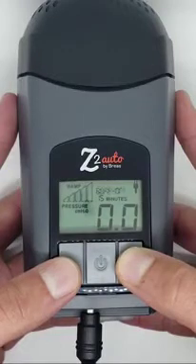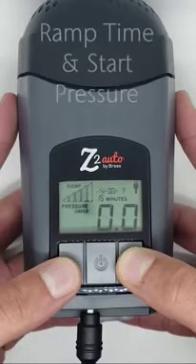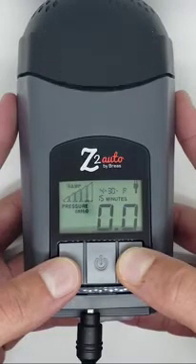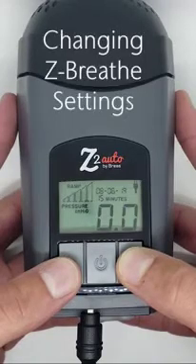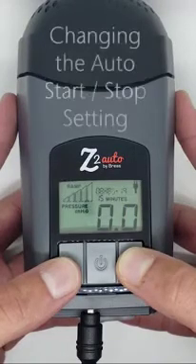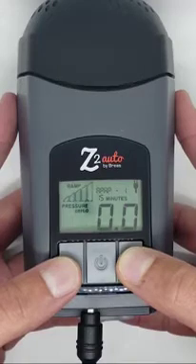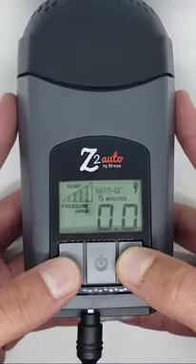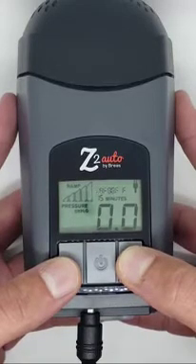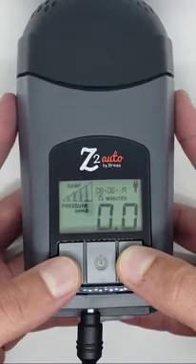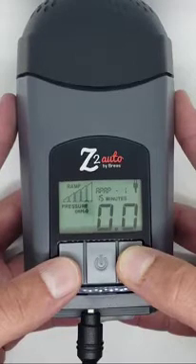The patient comfort settings include adding a ramp time and start pressure, changing the Z-breathe setting, and changing the auto start-stop setting. The steps for changing these settings are the same in either a fixed pressure CPAP device or an auto CPAP device set in either fixed or auto pressure mode. The first thing you need to do is plug in the device and wait until it gets to the 0.0 or standby mode screen like you see here.